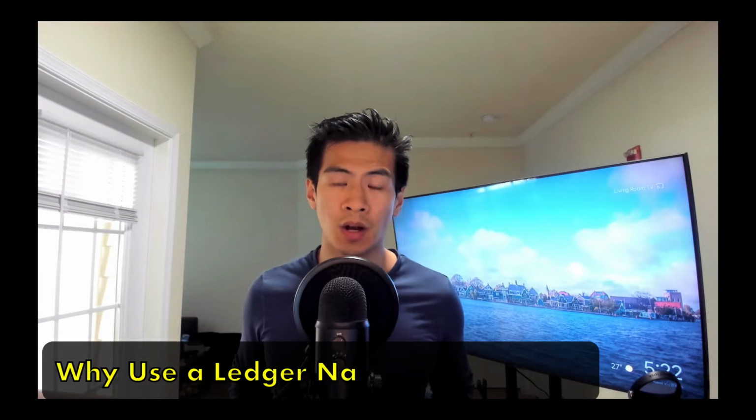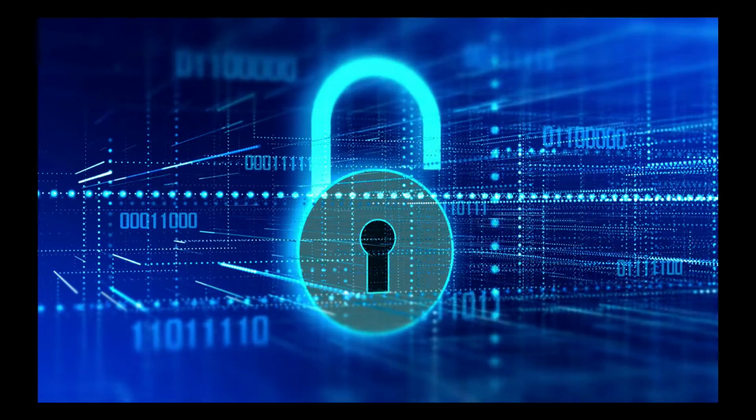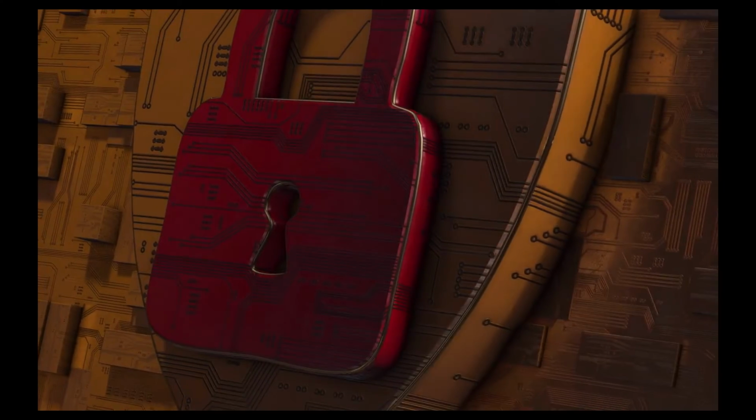So next we want to talk about why you want to use a Ledger Nano X or a Ledger Nano S. I have both. Now we want to use ledgers because they have something called passphrases. And the secret passphrase, which is what they call it, is the key to your private key. A secret passphrase really consists of 24 words, and these 24 words together form your private key.